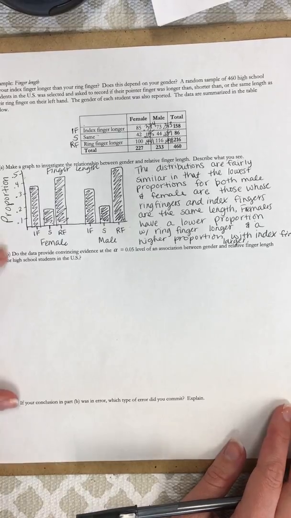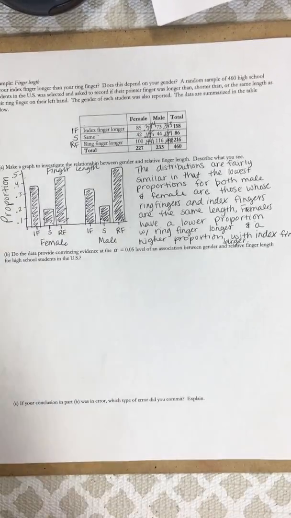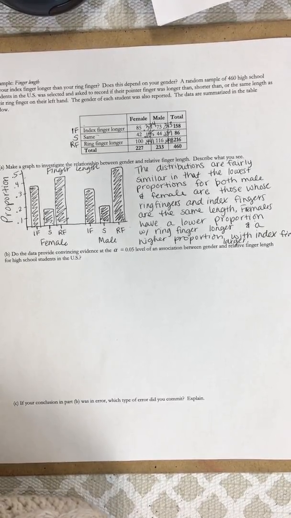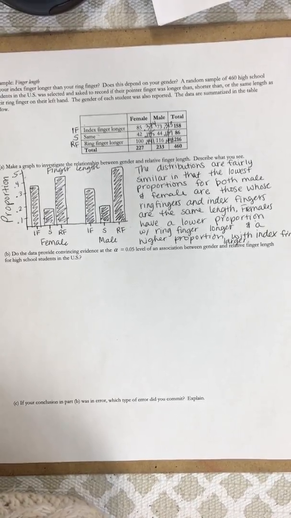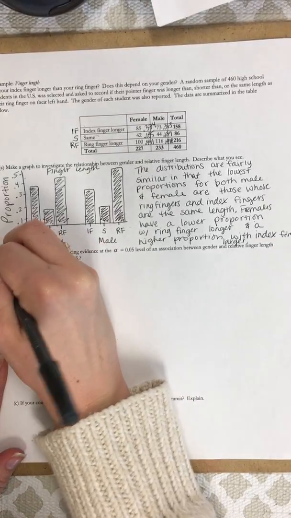really small because of part B: do the data provide convincing evidence at the alpha equals 0.05 level of an association between gender and relative finger length for high school students in the U.S.? That's a whole state-plan-do-conclude. So I'm going to start out my state.